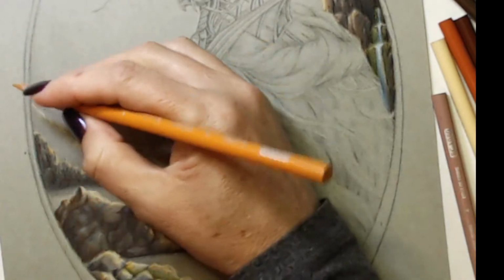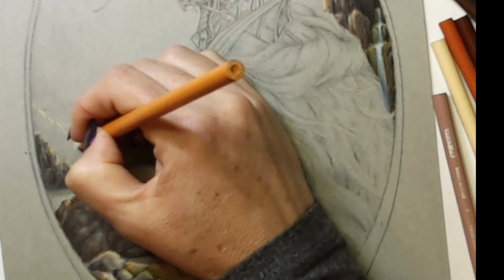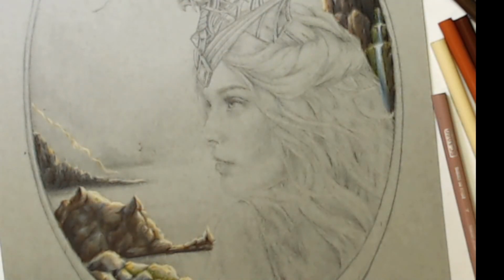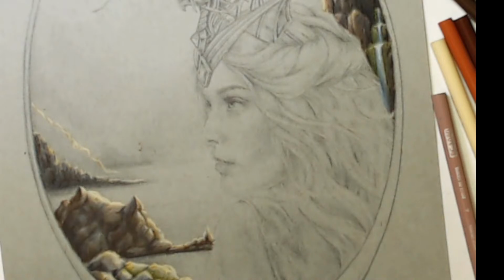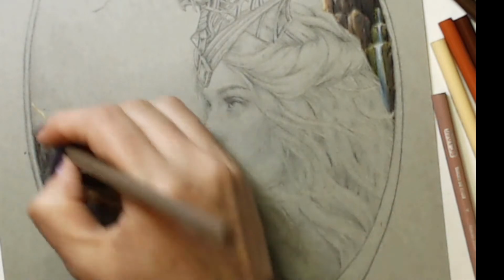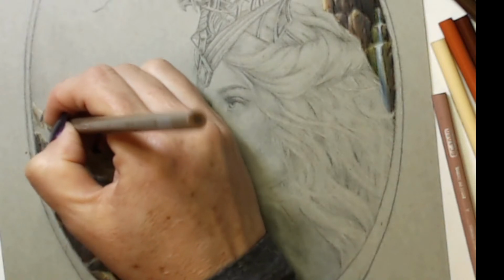Again, little bit of goldenrod. Sandbar brown. Again, textures.